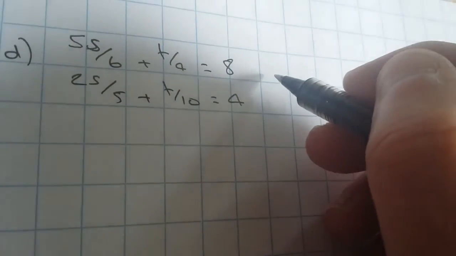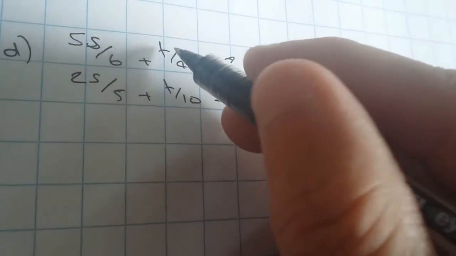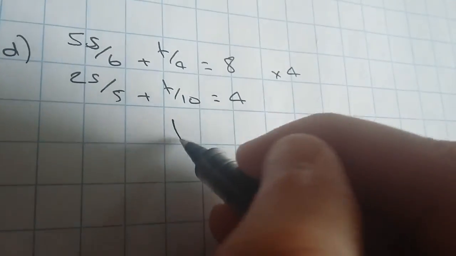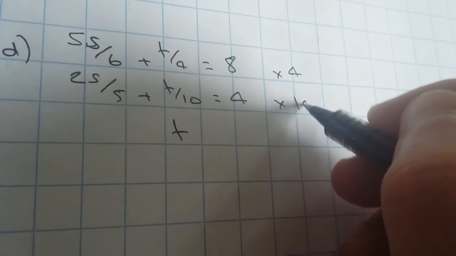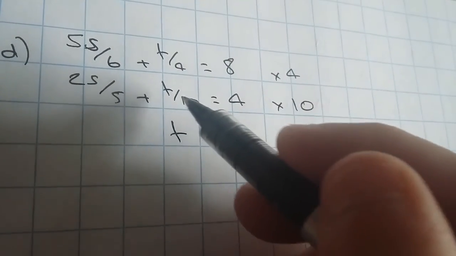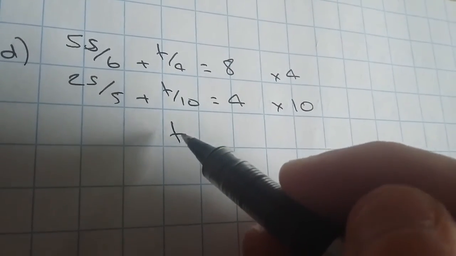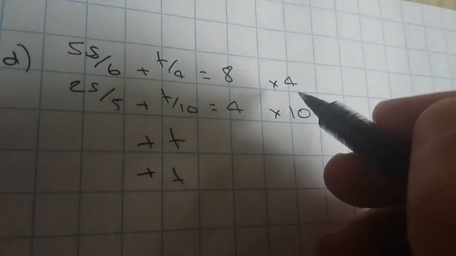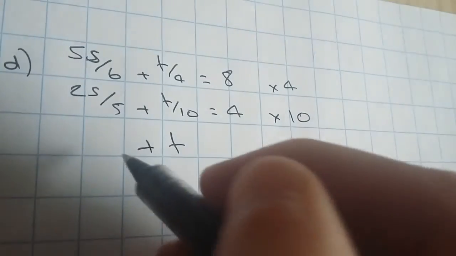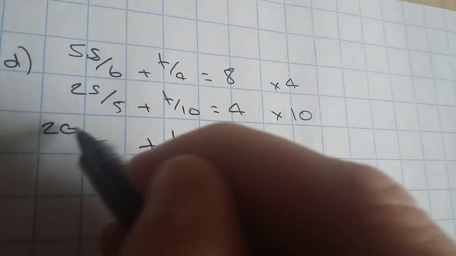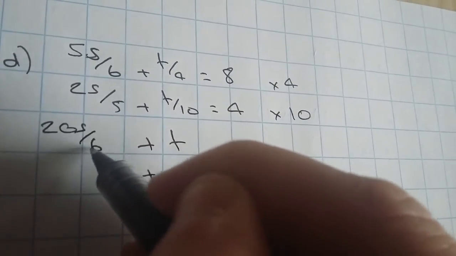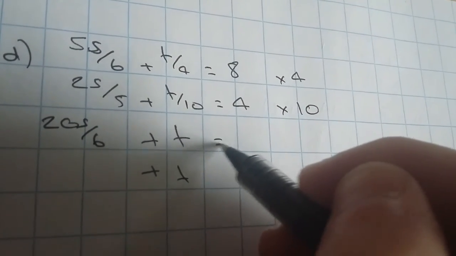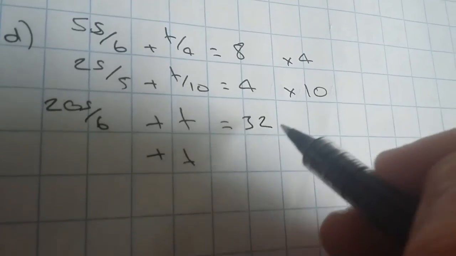So I'm going to do the top one multiplied by 4, because T divided by 4 times by 4 will give me 1T. And I'm going to do the bottom one multiplied by 10, because T divided by 10 multiplied by 10 will give me T. So I'll have T in both of them. Multiply the whole of the top one through by 4, I end up with 20s over 6 plus that T, and then that's going to be equal to 32.